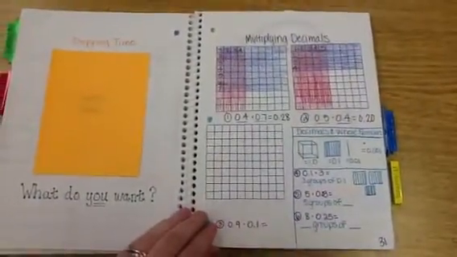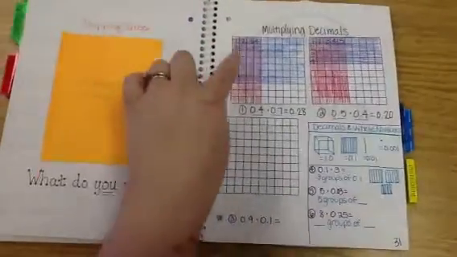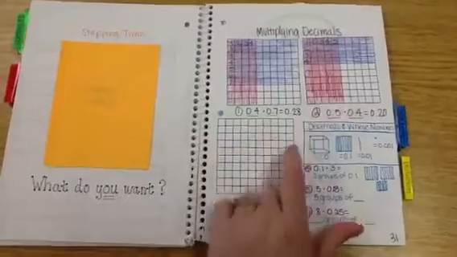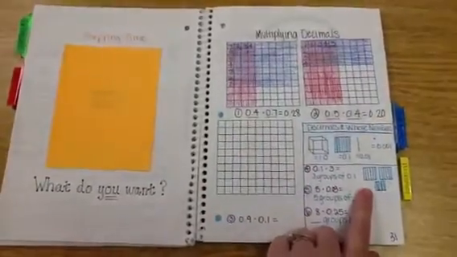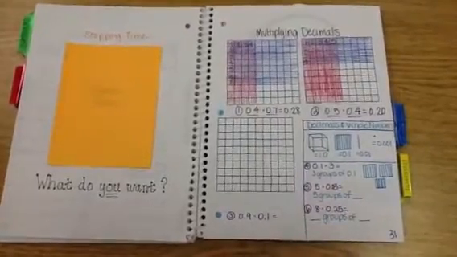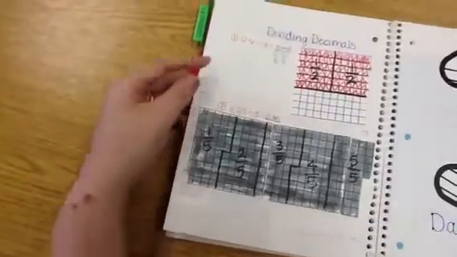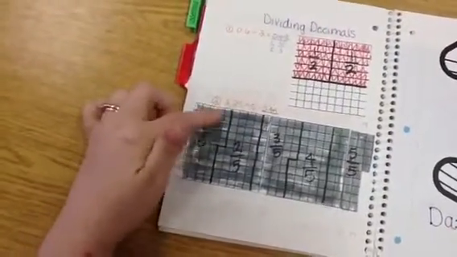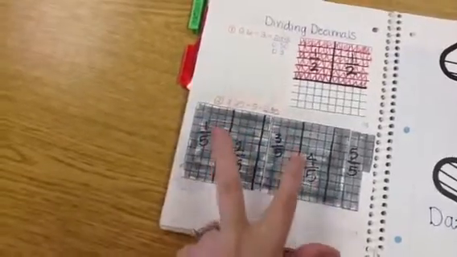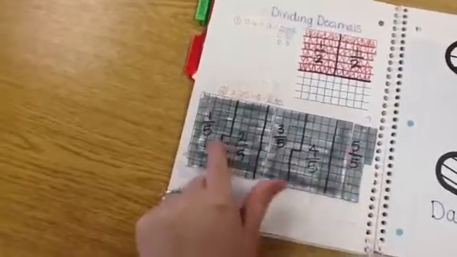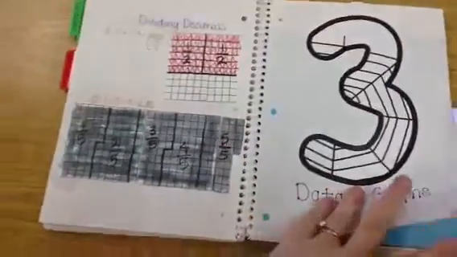We went on to multiplying decimals and being able to show with pictures how to multiply them, and they did this one by themselves. And then I modeled how to multiply our decimals and whole numbers, and then they did those two themselves. We moved into dividing decimals, and again, we did this one together, and then this one was an interesting one because we had to cut apart a third one and then break it off into different sections.